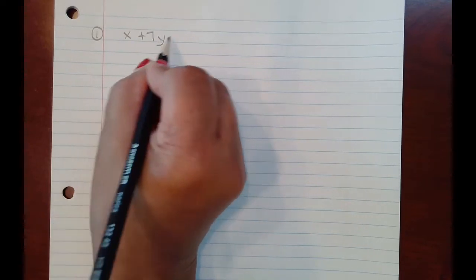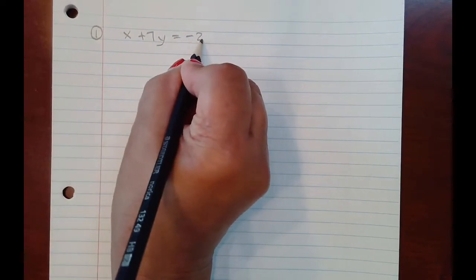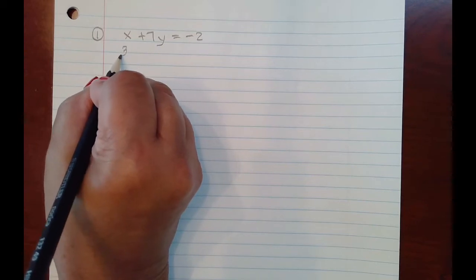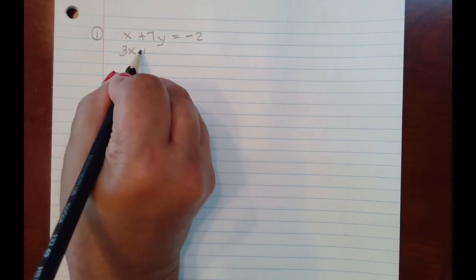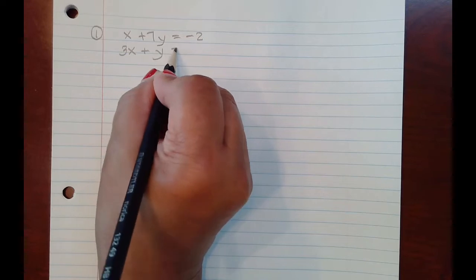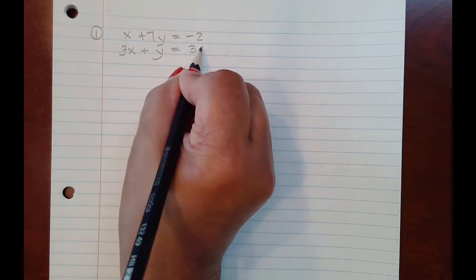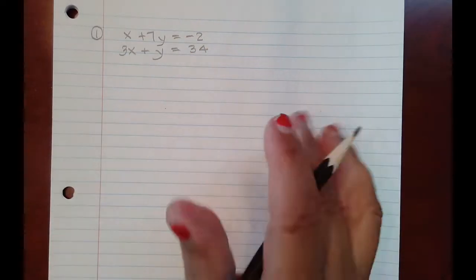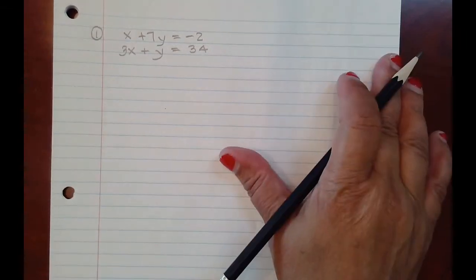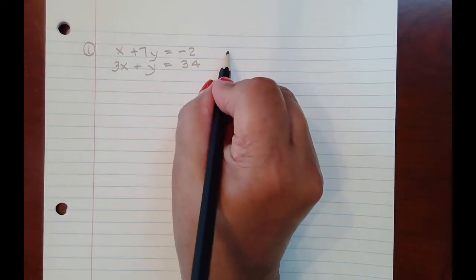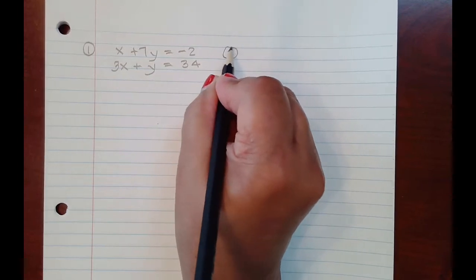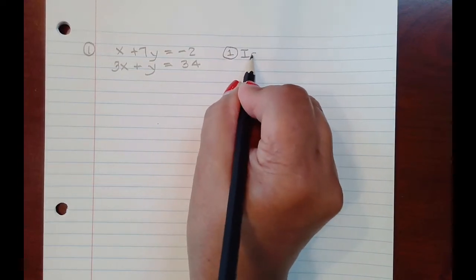So you have x plus 7y is equal to -2, and then 3x plus y is equal to 34. Okay, so when you're doing substitution, the first step is to isolate for any variable you want.